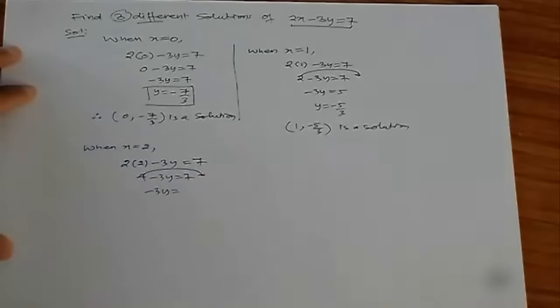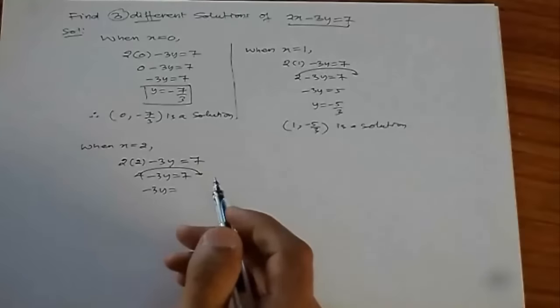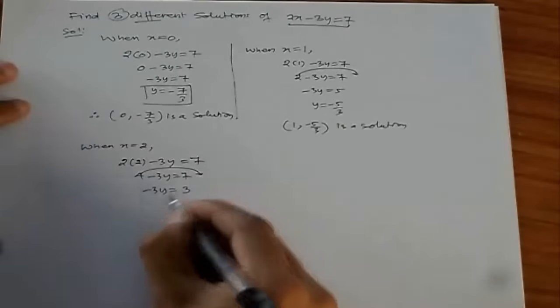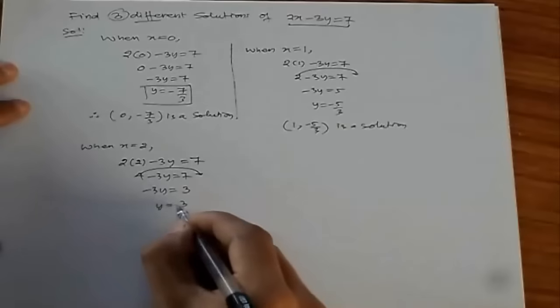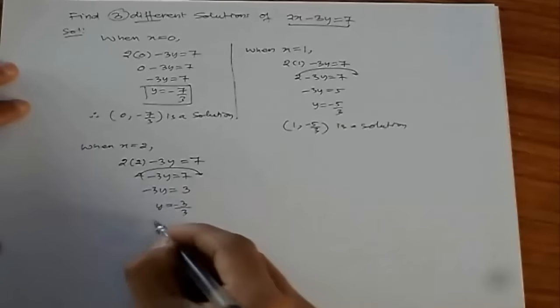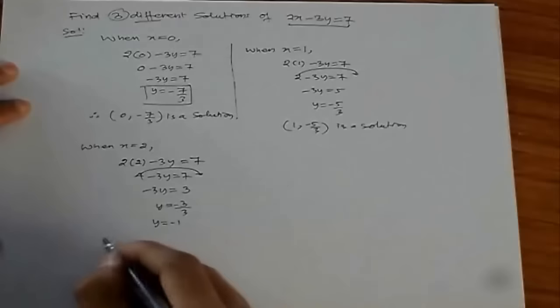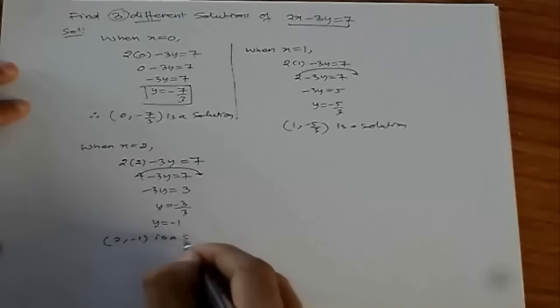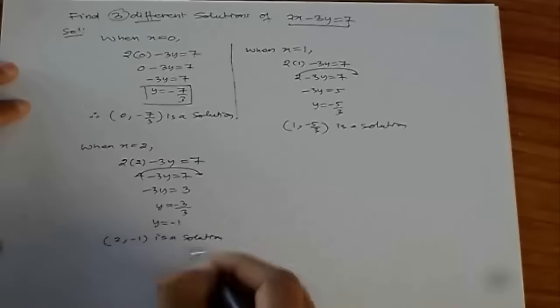minus 4 when you take 4 to the right side, it becomes negative 4. So 7 minus 4 is 3... so y equals 3 divided by 3. So y equals negative 1. So here (2, negative 1) is a solution, right?